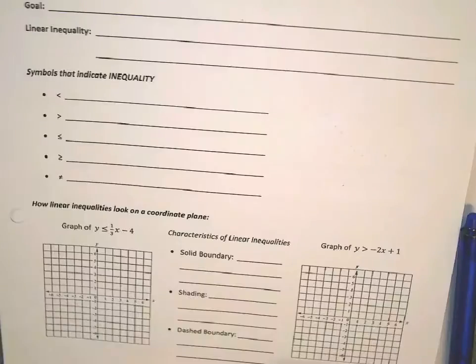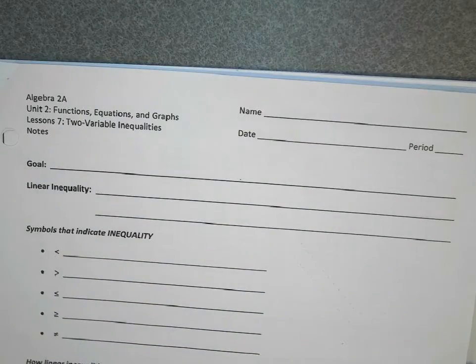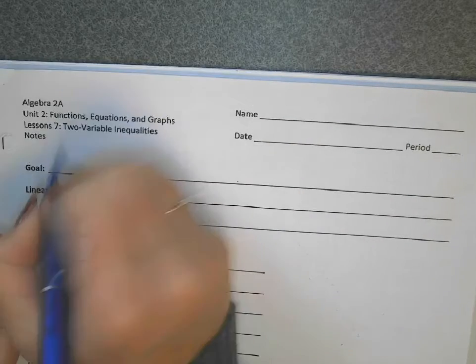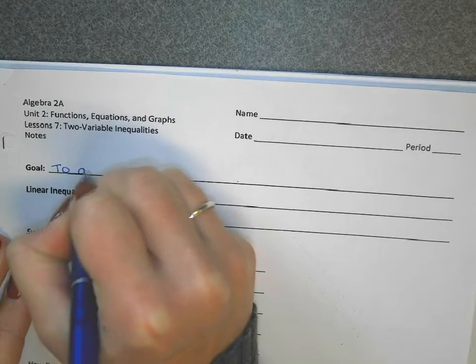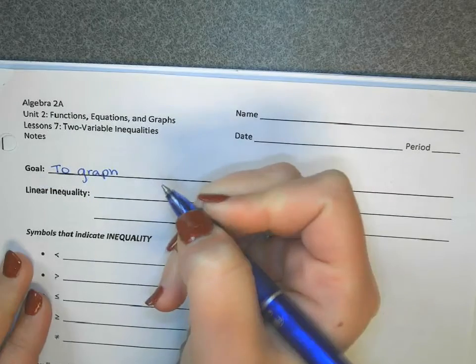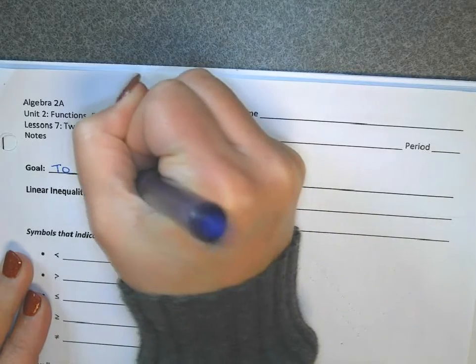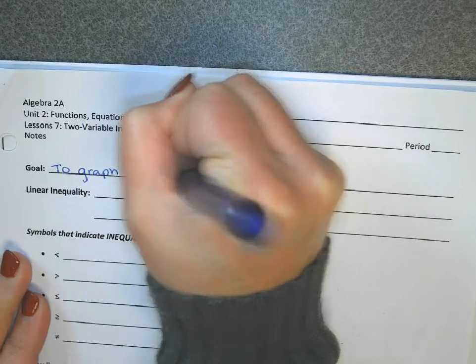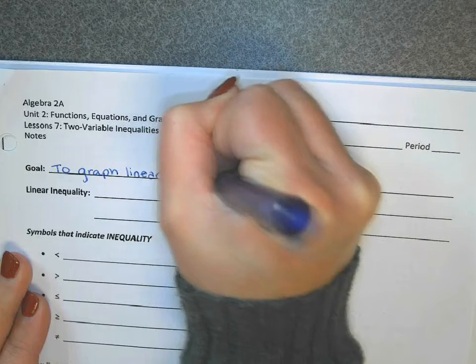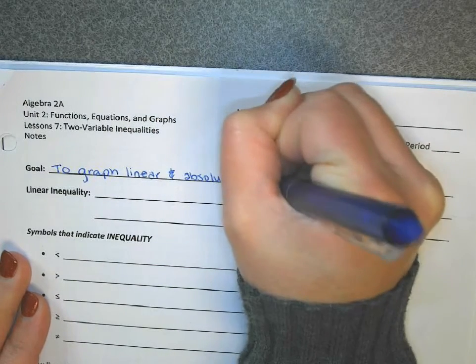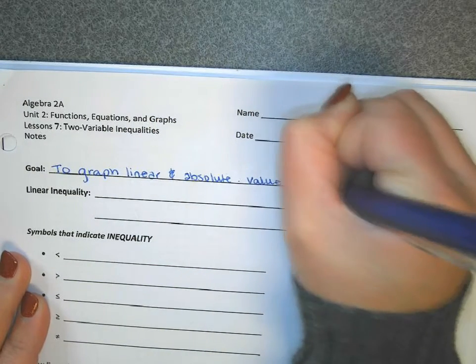Okay, so now that we did that little summary on graphing, we can go on to our 2.7 notes, which is to graph both linear and absolute value inequalities.